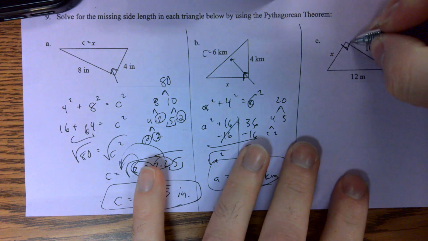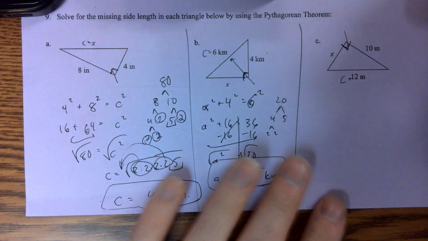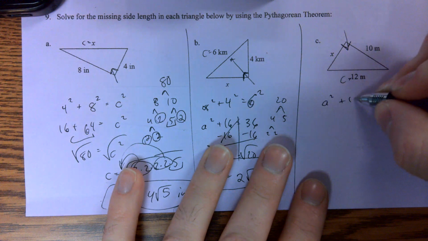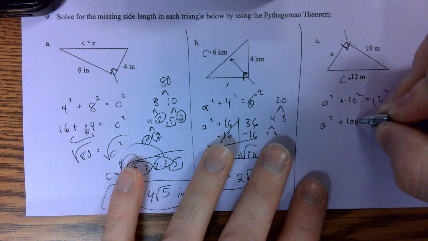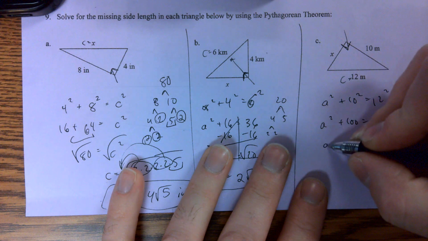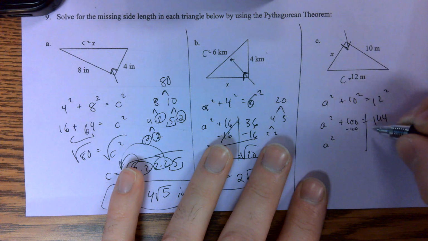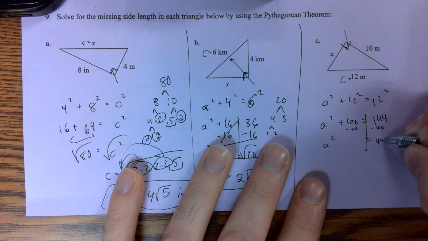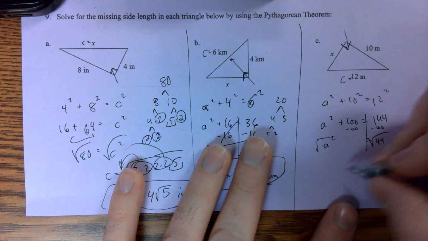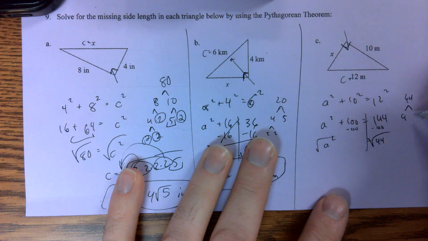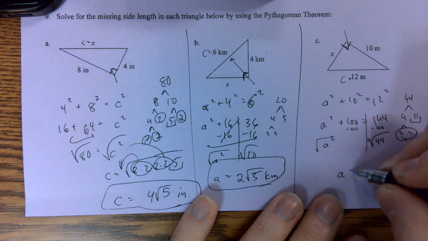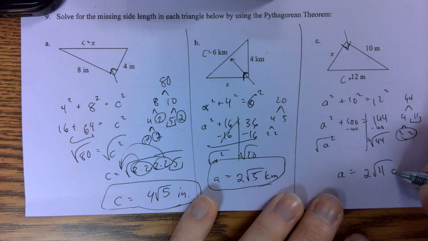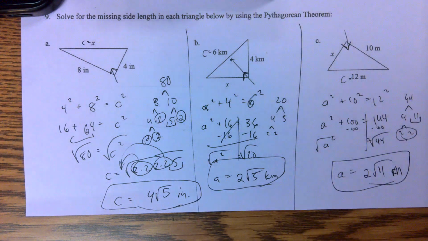And finally, my little square is pointing at, again, 12, which is my C. A squared plus 10 squared equals 12 squared. A squared plus 100 equals 144. Subtract 100 from both sides to give me 44. And then I'll square root both sides. 4 times 11, 2 times 2. Pair of 2's comes out, 11. It looks like a smiley face. Pair of 2's comes out, 11 gets left behind. Meters is my units. There's my answer.